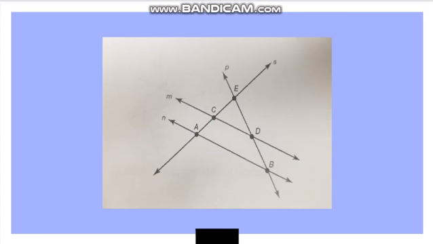Number 2, does the name line CD describe one specific line? Yes it does, because there's only one line that holds both C and D. So we could definitely say it's on line CD, or we're looking at line CD and know exactly which line in this diagram we're talking about. Does the name line M describe one specific line? Yes, it does, because of this little lowercase letter, we know that this line we are going to refer to as line M. So that's totally fine.